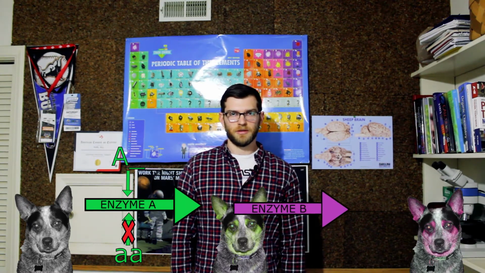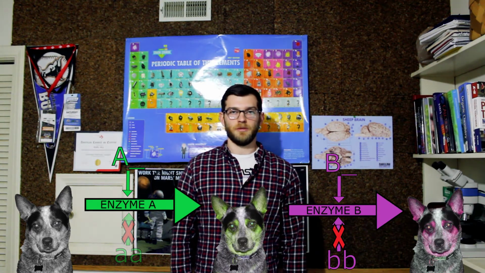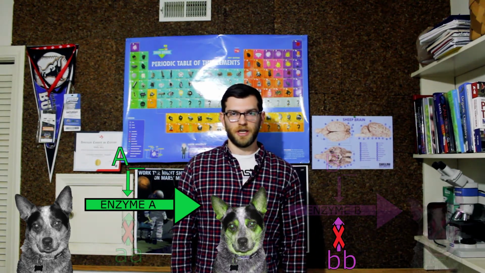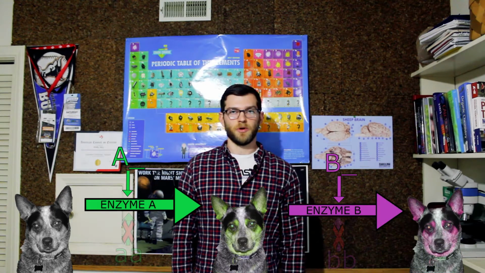We will end with a purple final phenotype, where gene B produces enzyme B, and we will need at least one dominant allele to produce gene B to get from the green phenotype to the purple final one. If we have a dominant allele for gene A, but not for gene B, we stop at the green intermediate phenotype. If we have a dominant allele for gene A and gene B, we get the purple final phenotype, and if we do not have a dominant allele for gene A, we never progress past the initial colorless phenotype.